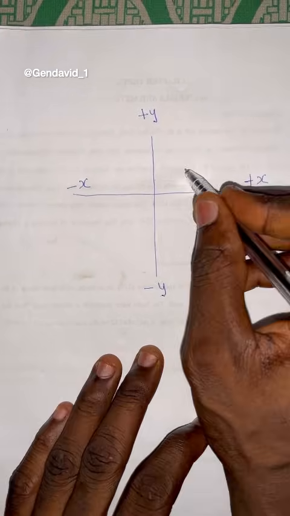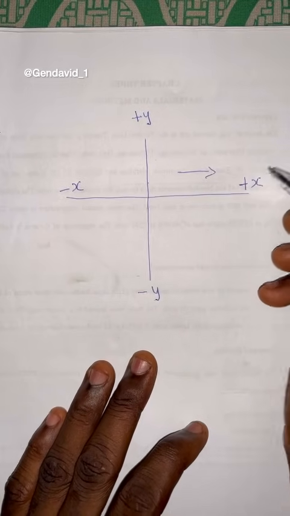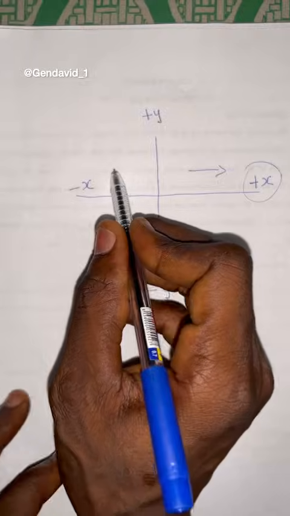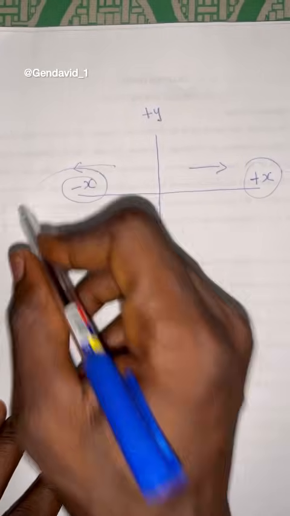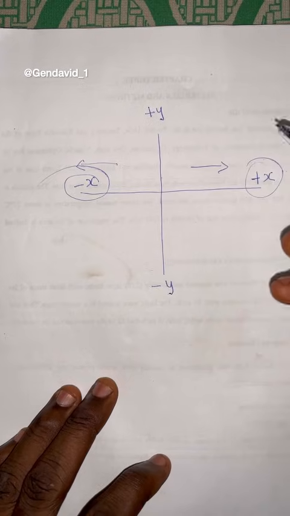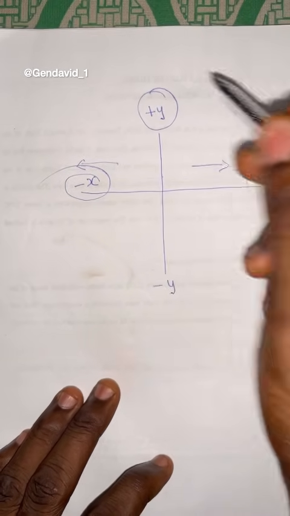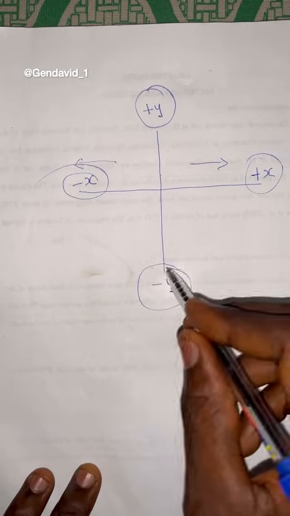So if there is any force that is working towards this positive direction of x, we are going to take it as a positive value. If there's any force working towards this negative direction, we are going to take it as negative x, a negative value. And if we have any force going towards the positive y, we take it as a positive value. And if we have a force going towards a negative y like this, we take it as a negative value.